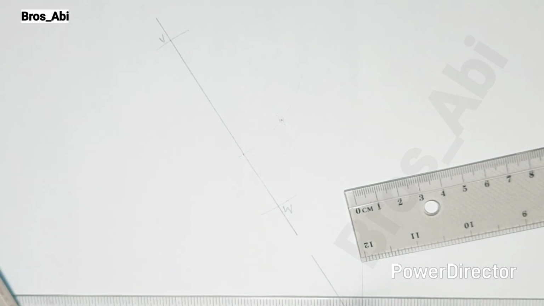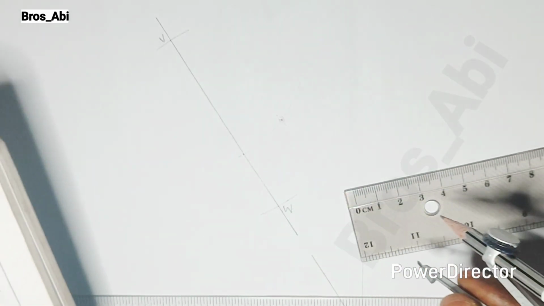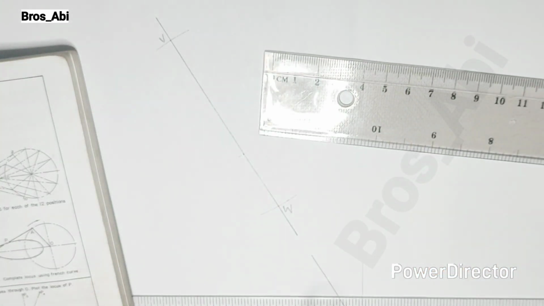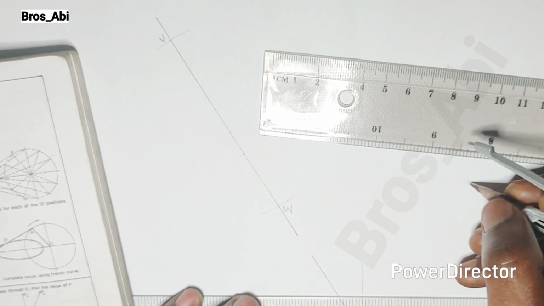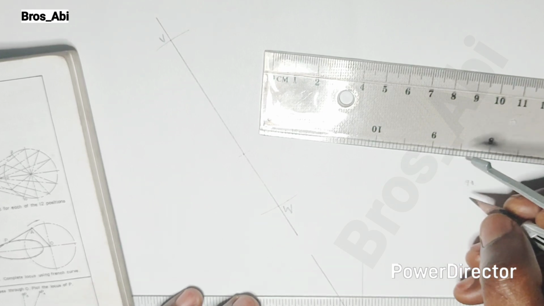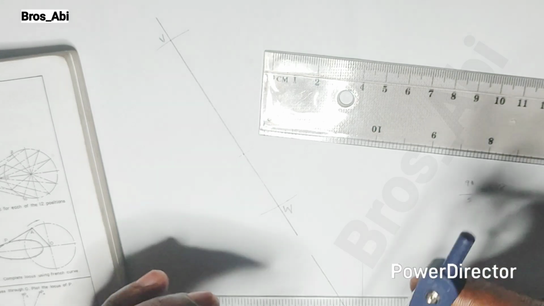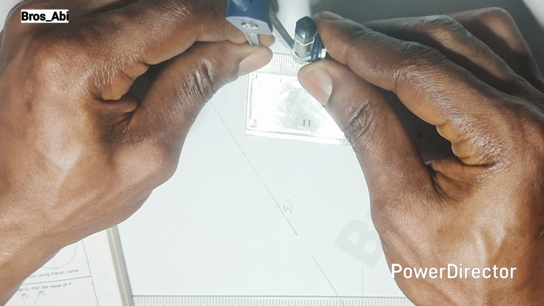Now to divide this line VW into 5, that will be 90 divided by 5, which is 18. That's 1.8. So we'll open our compass to 1.8.